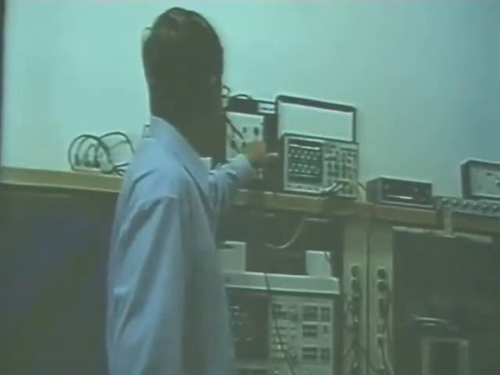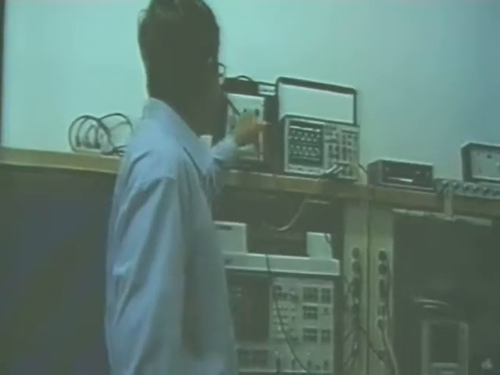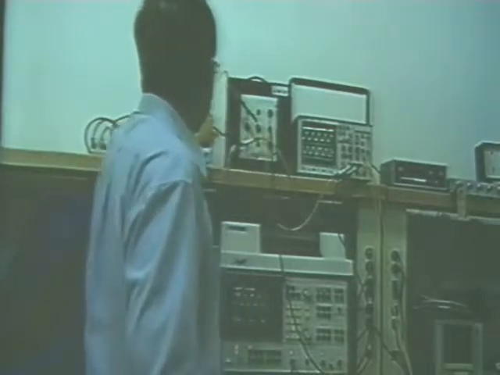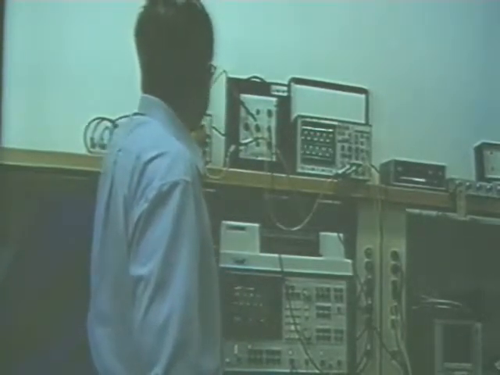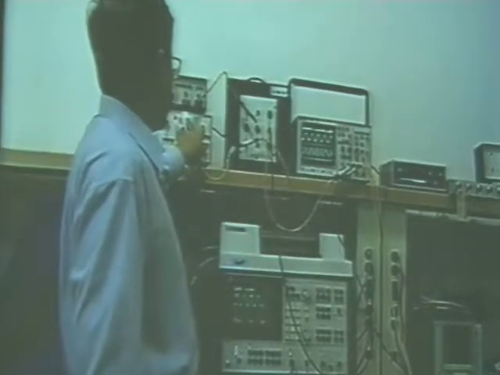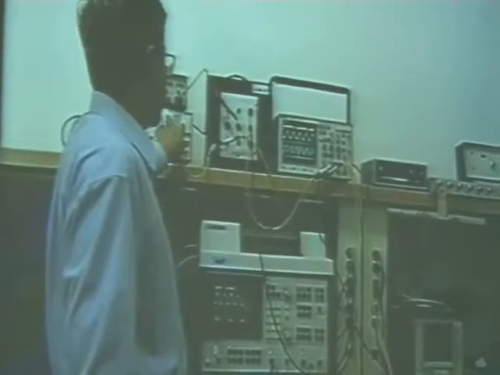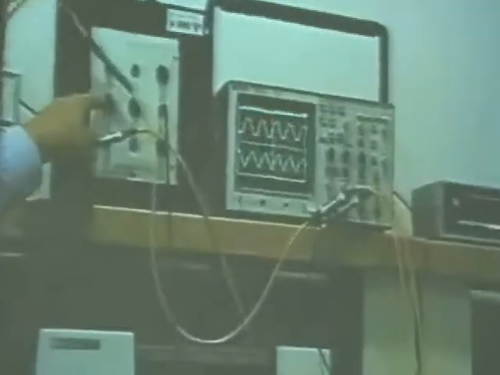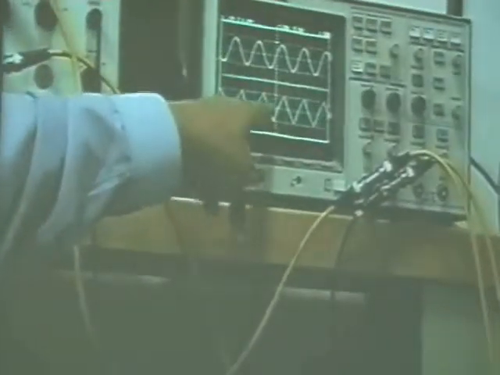Okay, so this channel B, which is output from here, is based on this knob here. Another thing I can demonstrate is, I'm going to turn this to the triangular wave function. So now this is pointing to B, which means that this is the output.